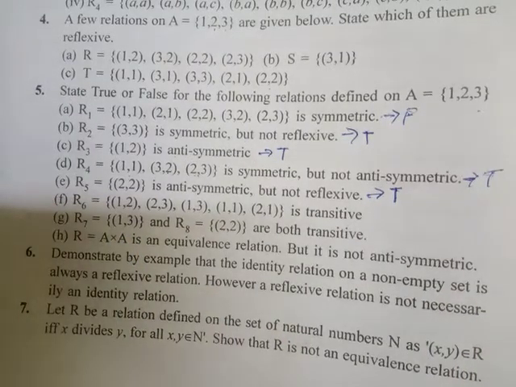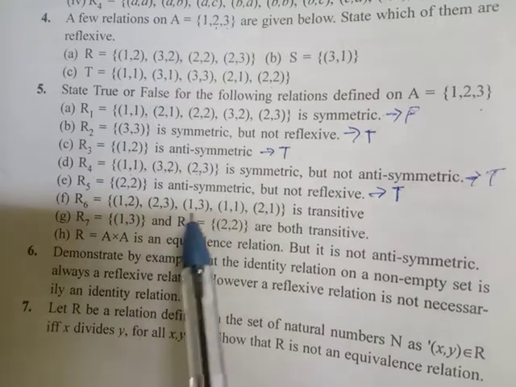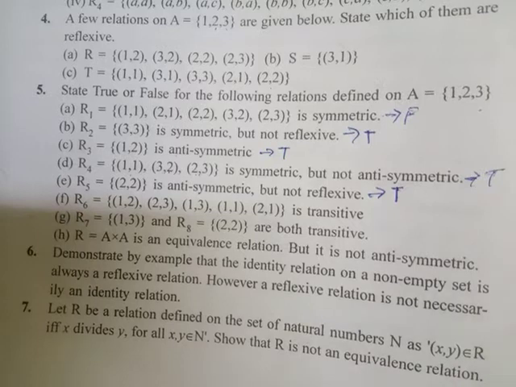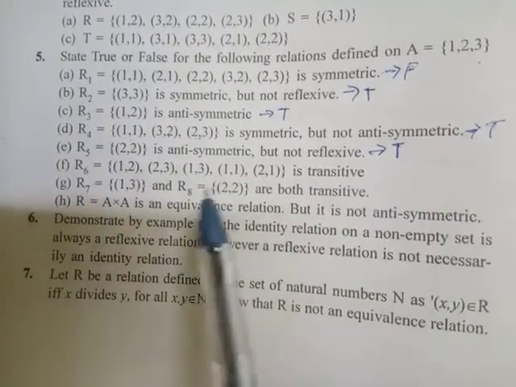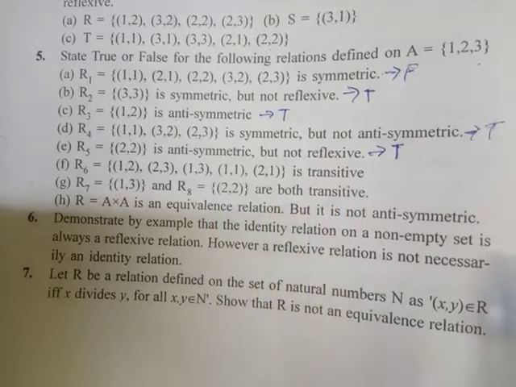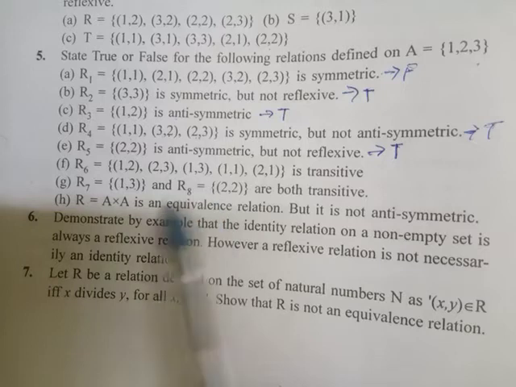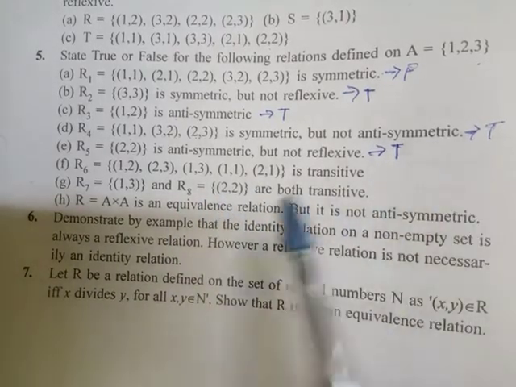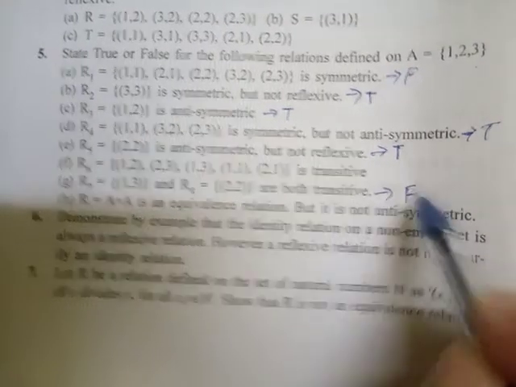Next, F, R6. (1,2) belongs to R, (2,3) belongs to R, the 2s cancel, which means (1,3) also belongs to R, which means it is transitive. True, F. Now look, G. R7 is {(1,3)} and R8 is {(2,2)}. Both are transitive? No, it is false, because there is (1,3), then there is no other element which satisfies R7, and there is no other element which satisfies R8, which means it is false. The next one is false.